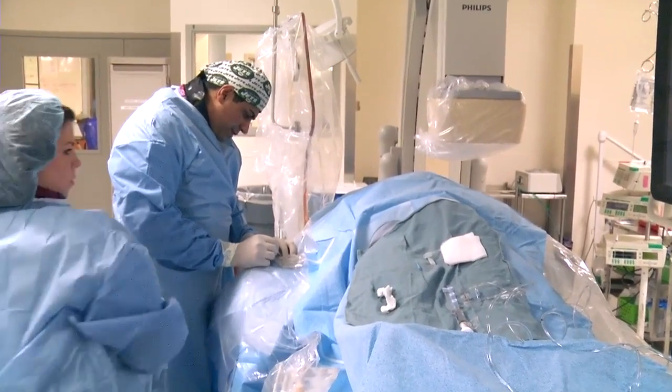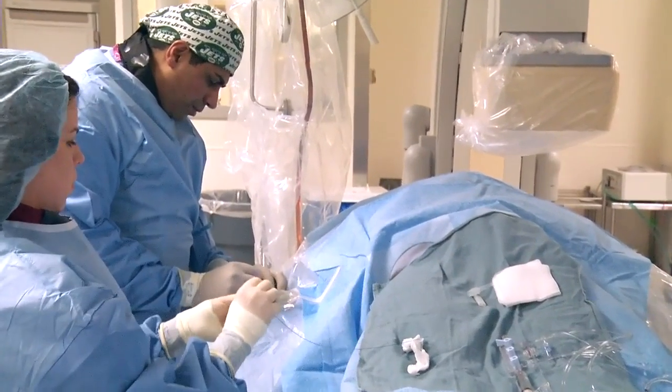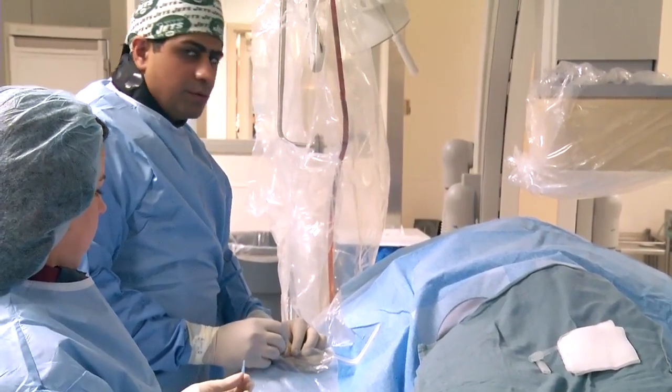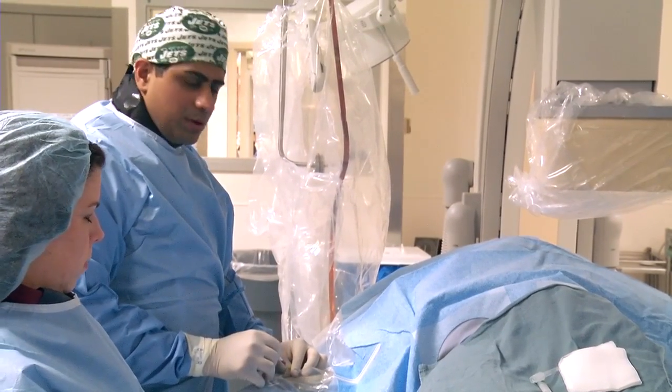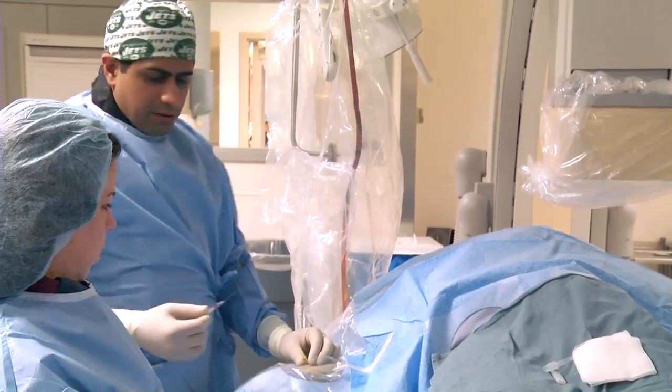So we have a nice flash over here. And now we're going to do a double wall puncture. So I went through the artery. Once I saw that flash, I advanced the needle through the back wall of the artery. And now we're going to take the needle out.